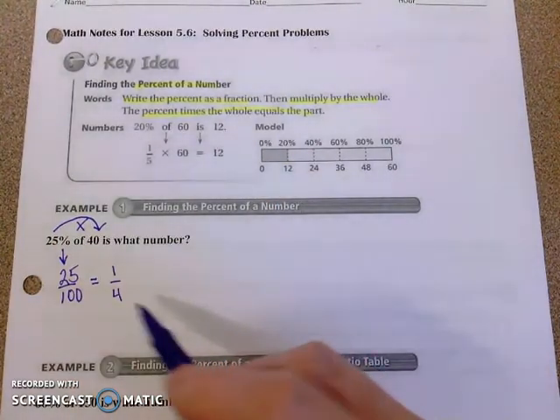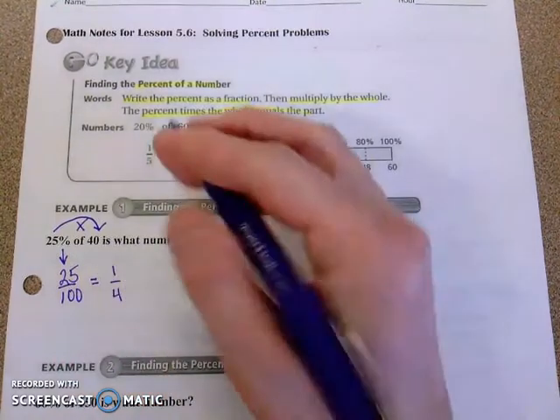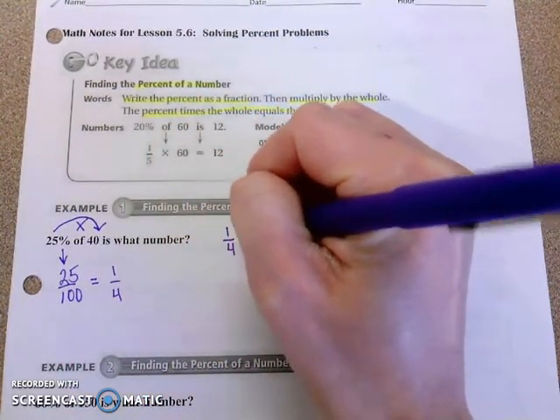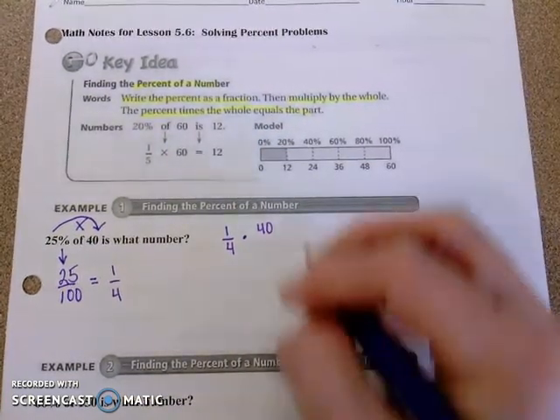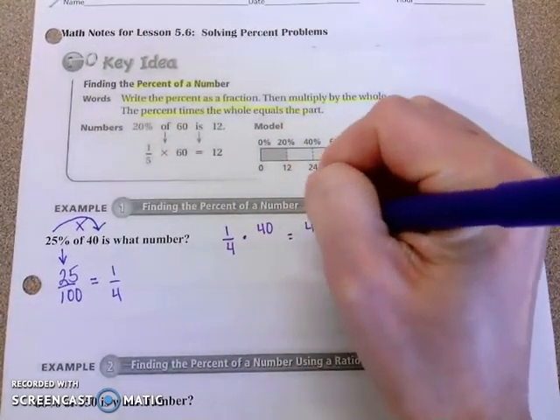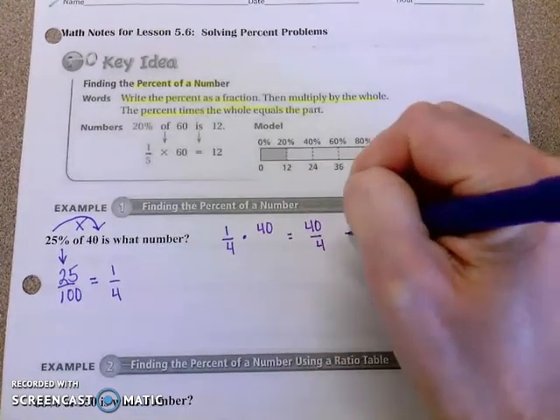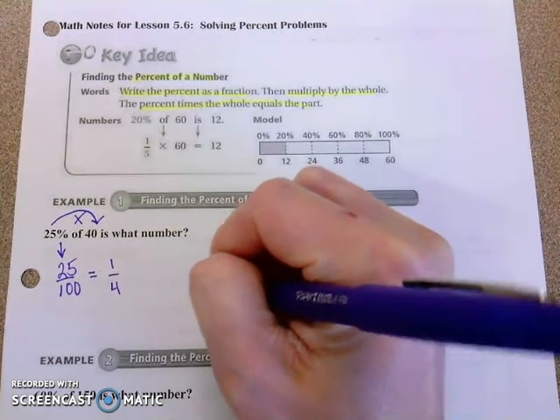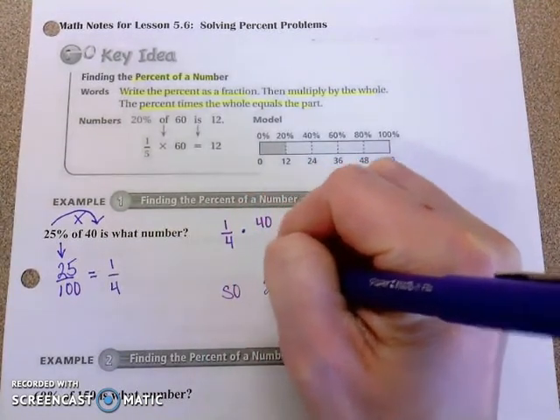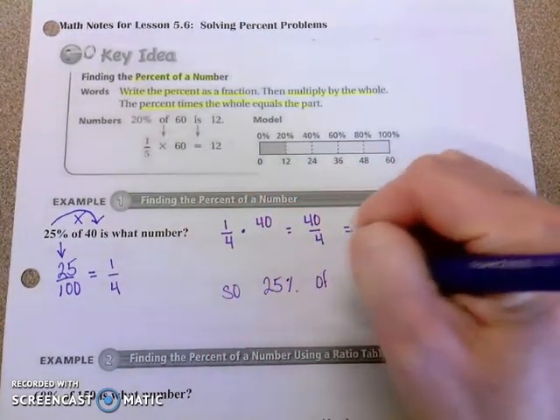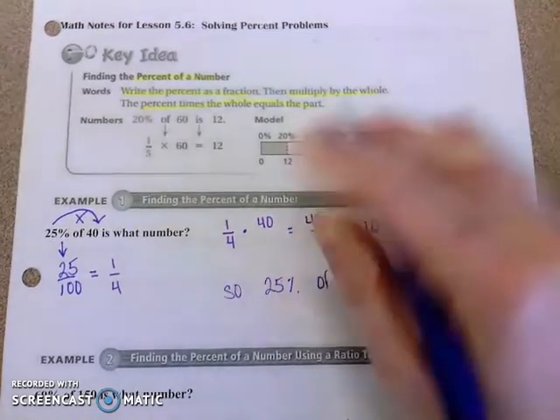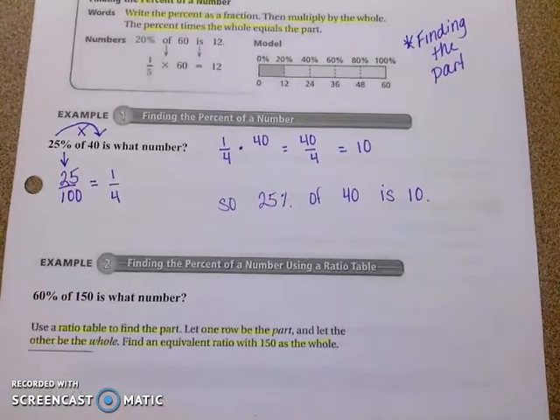Now we're going to take that 1/4 times 40. So I have 1/4 times 40. So I have 1 times 40 and 4 times 1. That's going to simplify to 10. So this means 25% of 40 is 10. So that's just changing to a fraction and multiplying.